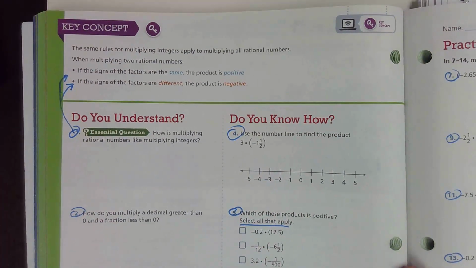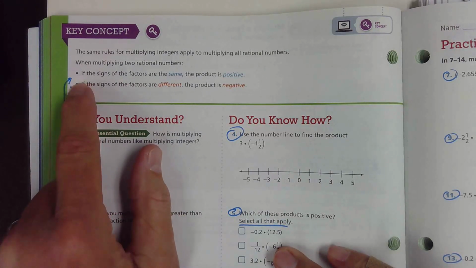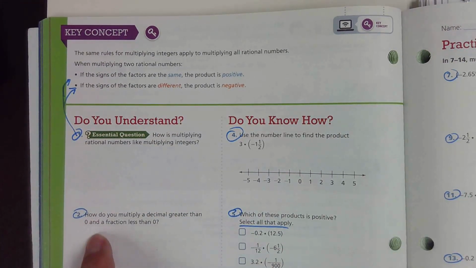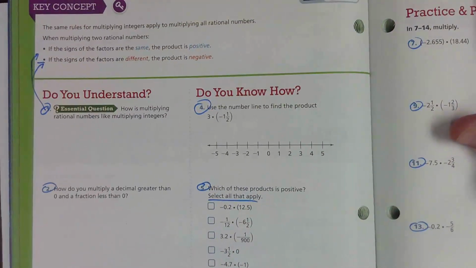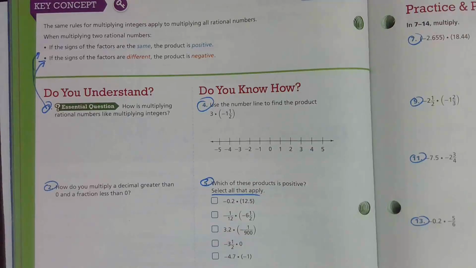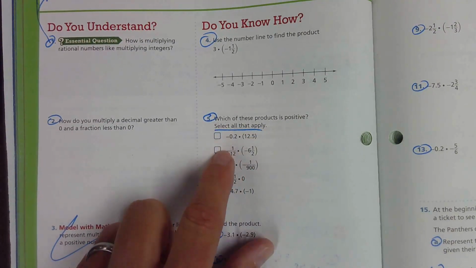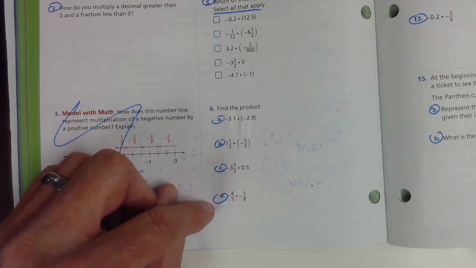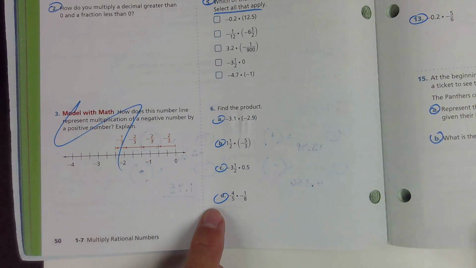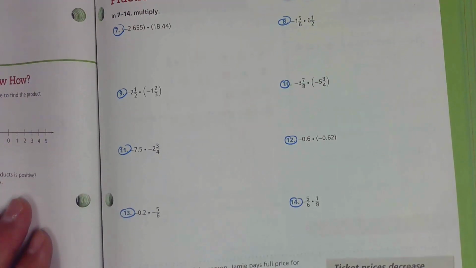Page 50. Number 1 here. Basically, you're just going to copy down these 2 bulleted marks. Circle number 2. Scratch out number 3. I'm not worried about that. For number 4, circle that. 5, it says select all that apply. And number 6, each one of these is going to be worth a point. So you got to do all of those. And then for 7 through 14, circle all of those.